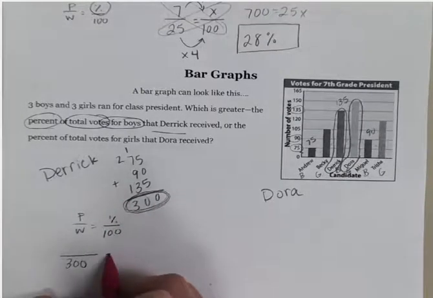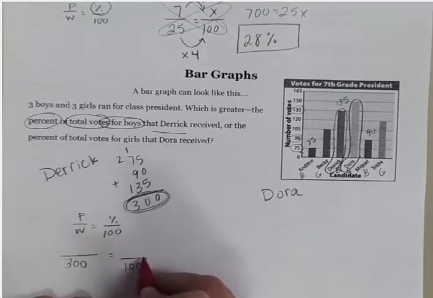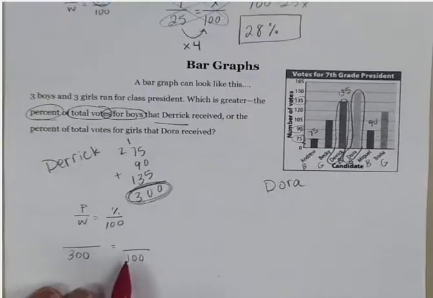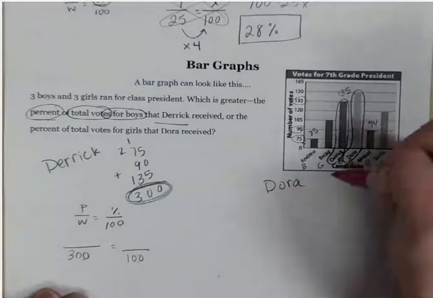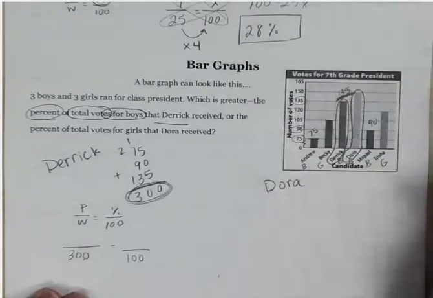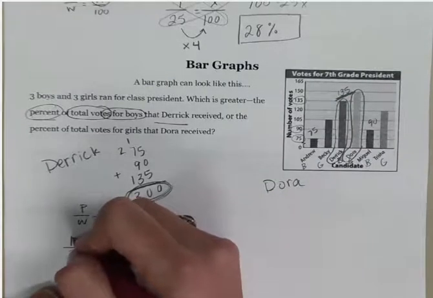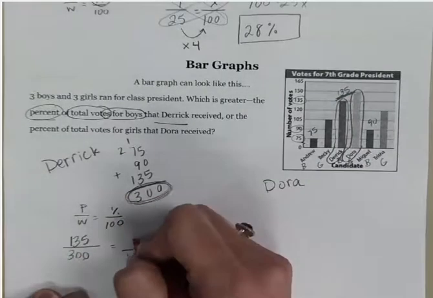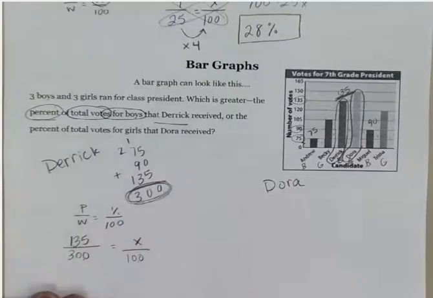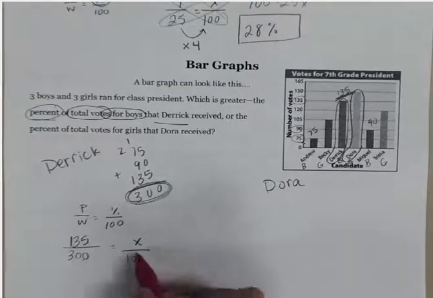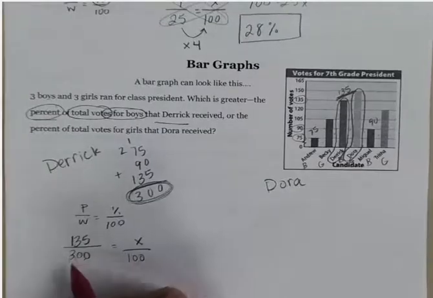And I know 100 is my gimme. So this means if Derek got 100% of the votes, he would have got 300 votes. But we know Derek didn't get 300 votes. He got 135 votes. So that means that 135 is our part. And I want to know what percent 135 is of 300.